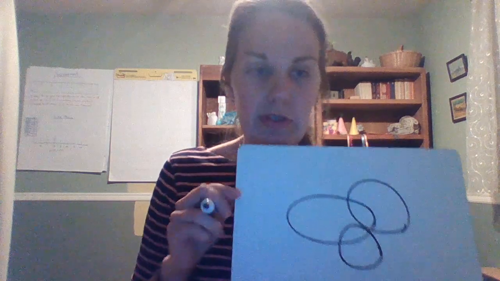Beneath, you see that they have a very different shaped Venn diagram, that of triangles. So the whole square represents triangles, but then they have overlapping ovals and circles and things like this.